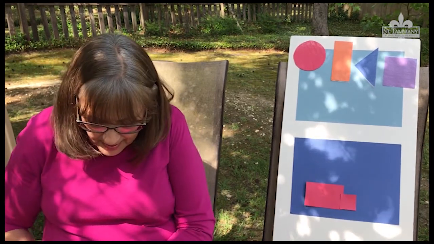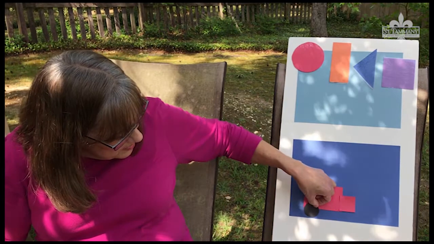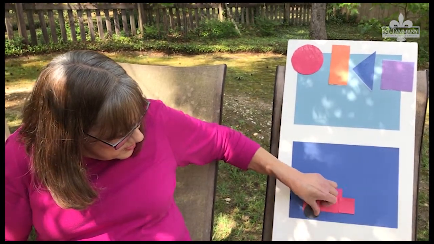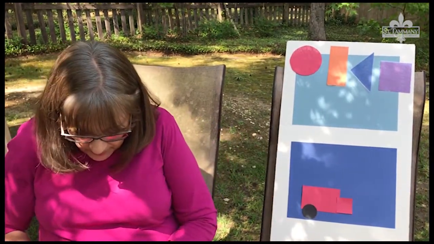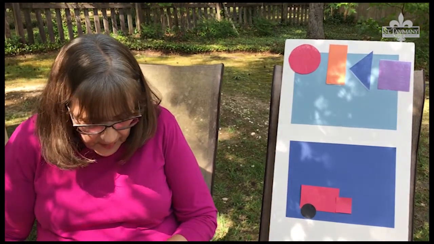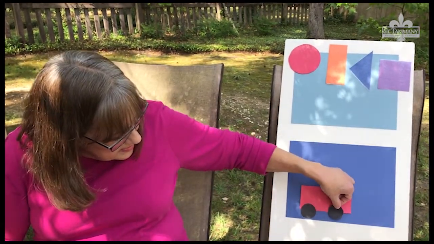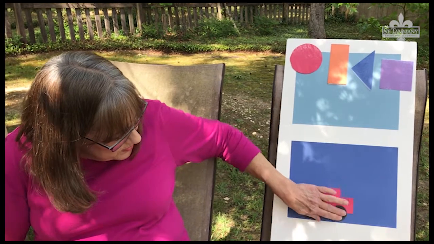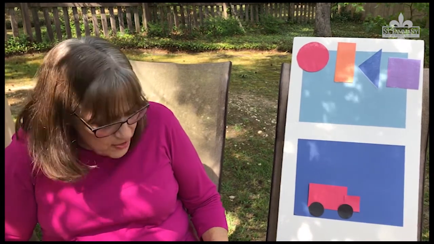Anybody know what this is looking like? Let's see. Now I'm going back to use some, what is this shape? A circle. And this is the last shape I'm putting on. Can you tell me what my shape is? A truck. I made a truck.